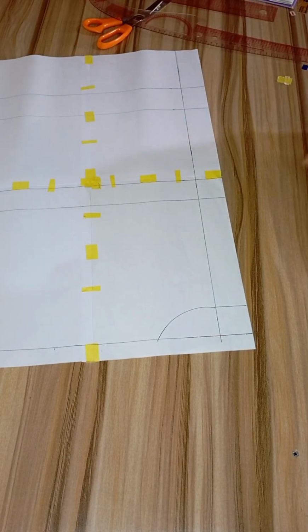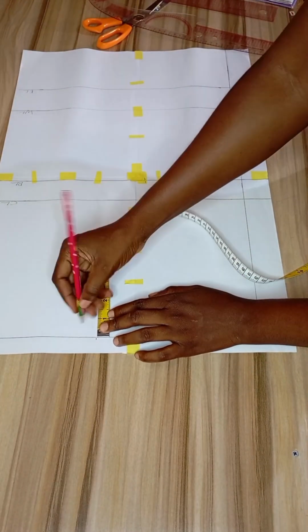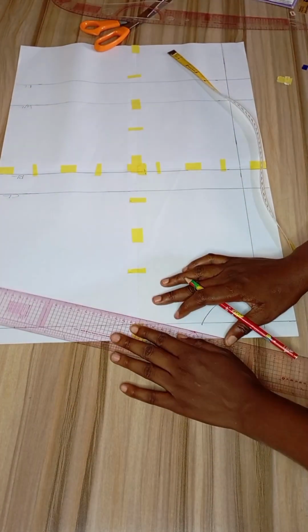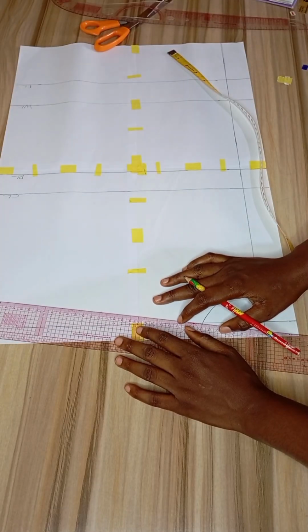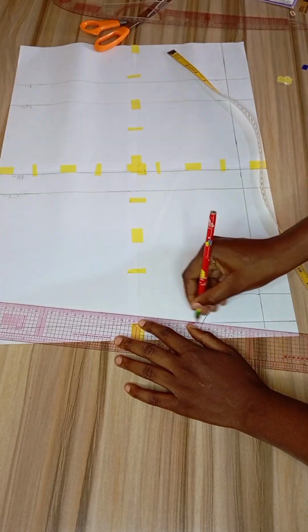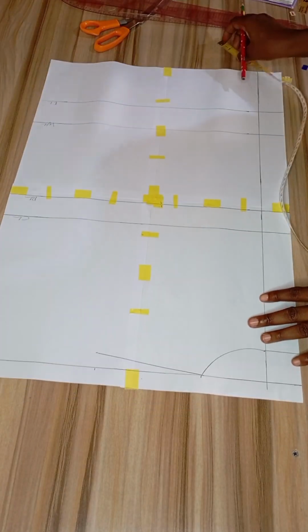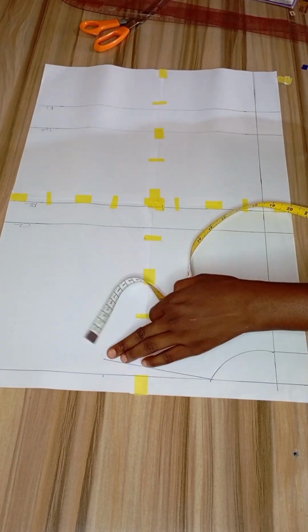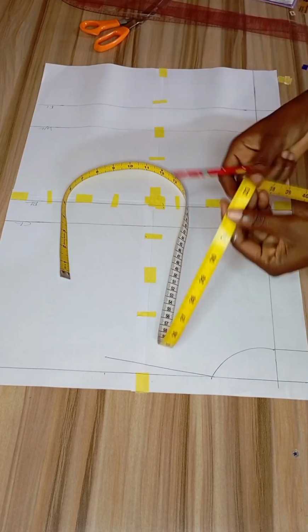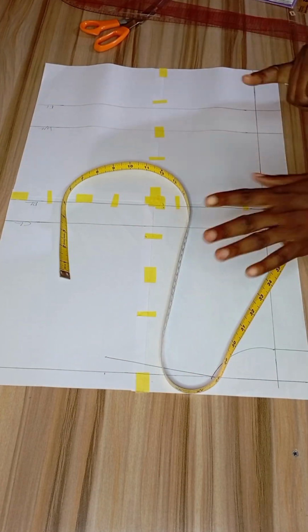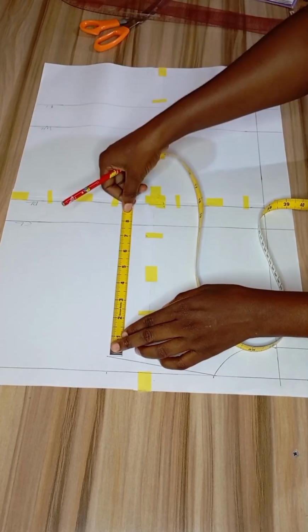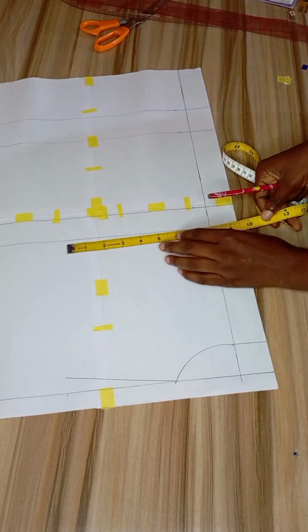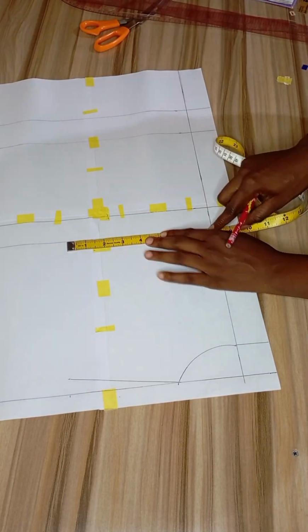So the next thing we're going to be doing now is to take our armhole measurement. For the shoulder, I've come down by 0.75 to get our shoulder slants. And then for measuring our armhole now, we're going to be dividing our bust by 4. So our bust divided by 4, we'll mark it there on our bust line.